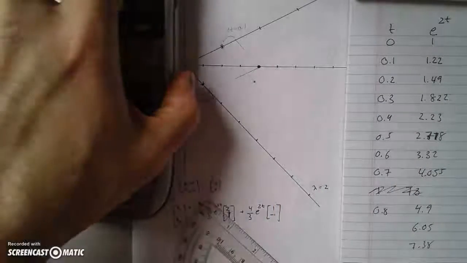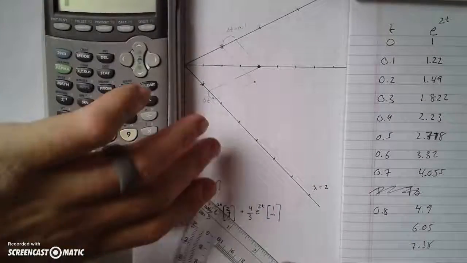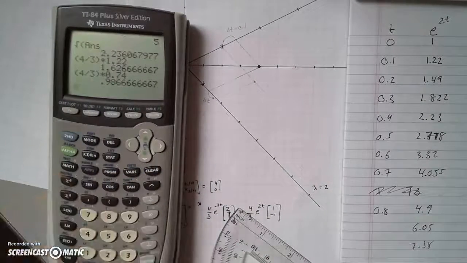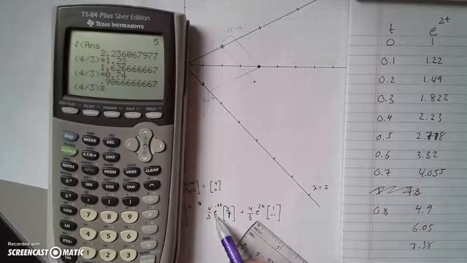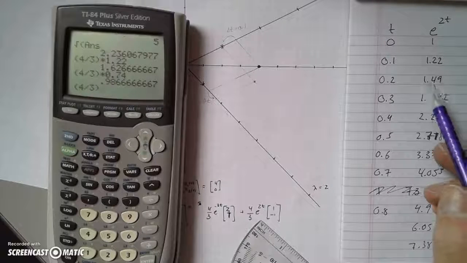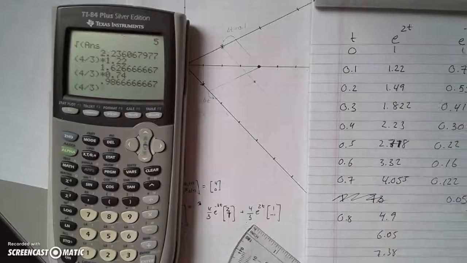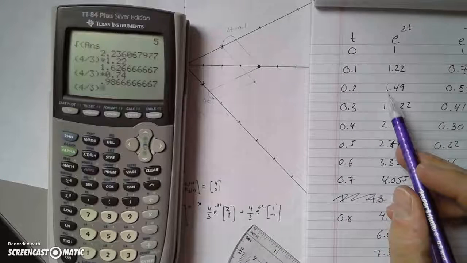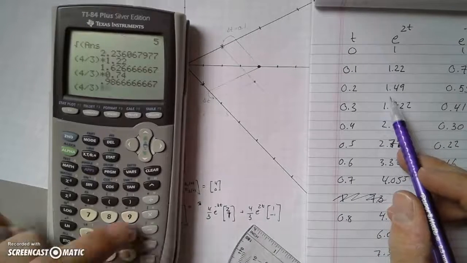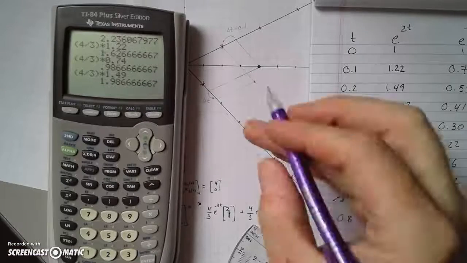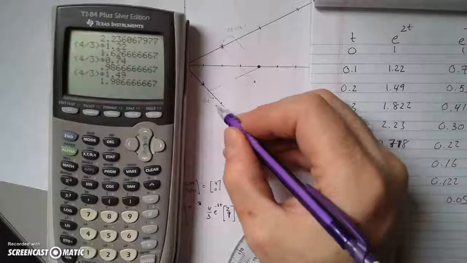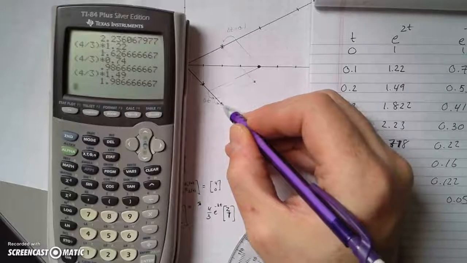So let's do another calculation. I'll do a couple more slowly, and then I'll speed it up a little bit. So we still have 4/3. That's the coefficient here. Let's go to 0.2 seconds. So for the e to the 2t, that's going to be 1.49. So times 1.49. That gives us almost 2. So we'll be up here.